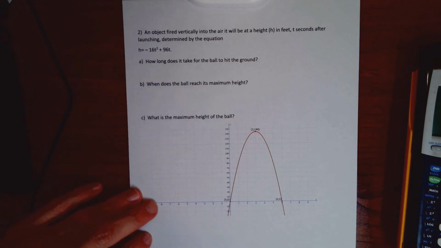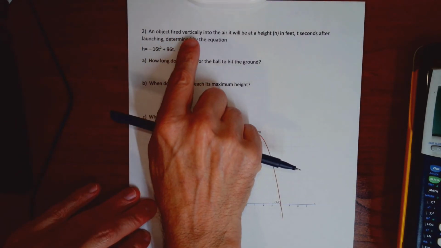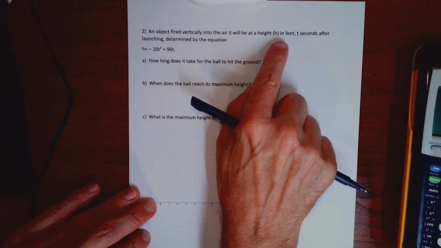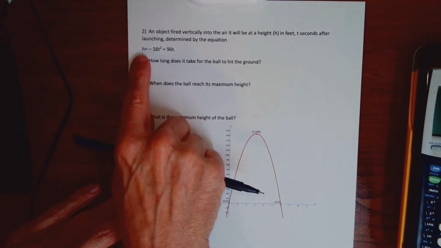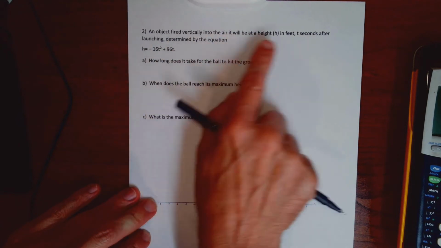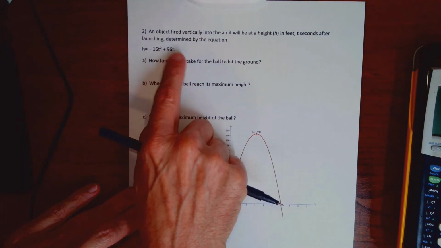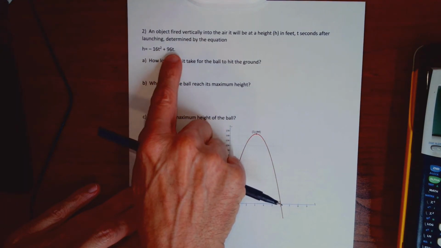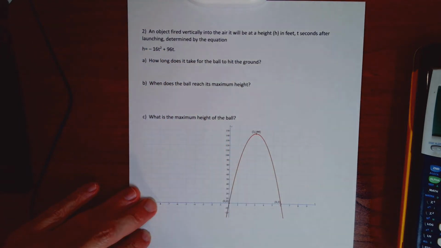As I read problem 2, it just talks about an object being fired vertically into the air, and it says its height, h in feet, after t seconds is given by the equation. So the left-hand side of the equation represents the height of the object in feet, and the right side is a formula, and the variable in it, t, represents the time in seconds. I went ahead and sketched a graph of this, and it's a parabola that opens upside down, and I labeled just a few key points.